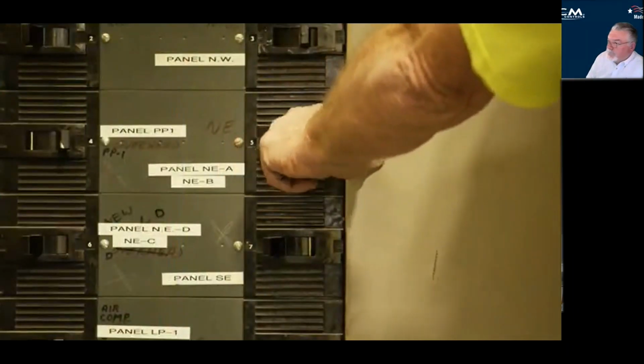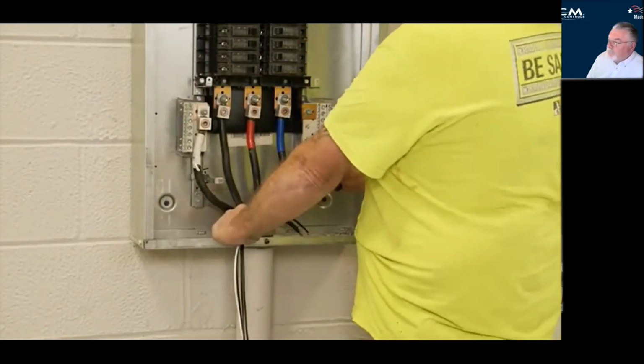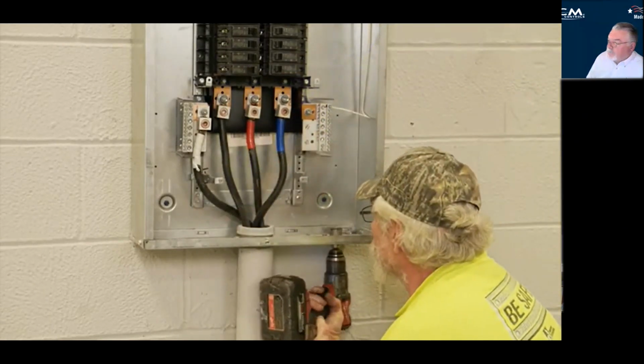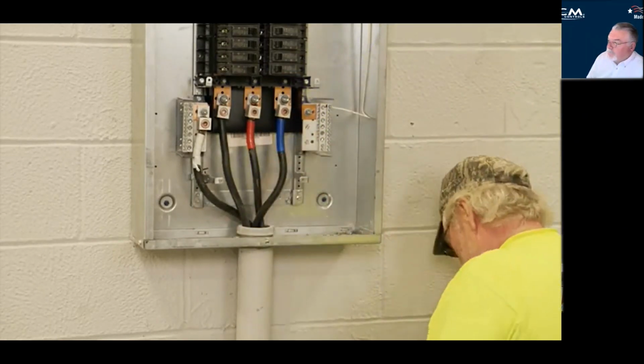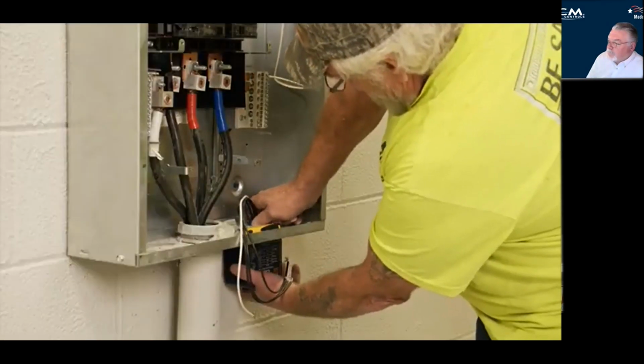Shut off power to the appropriate disconnect. Verify all power is off with a voltage meter before proceeding with the installation. Drill a 3/4 inch hole if a knockout is not available. Feed wires through the hole and tighten the locking nut on the nipple.